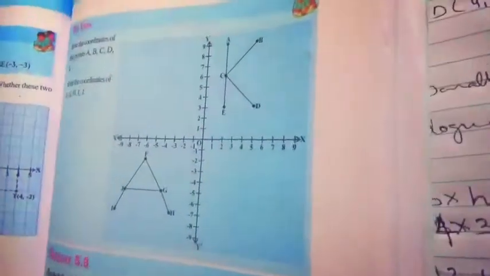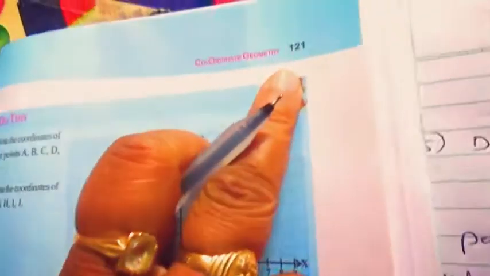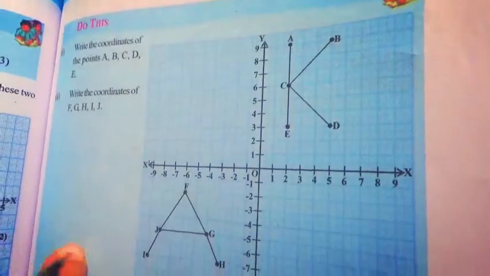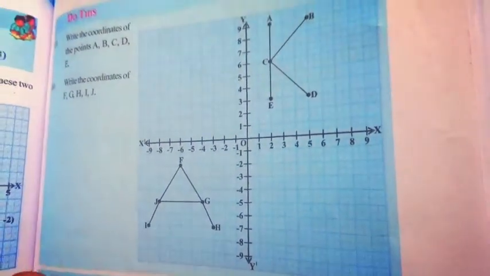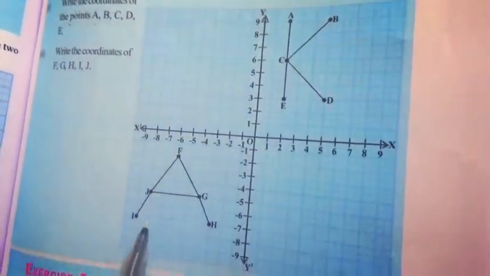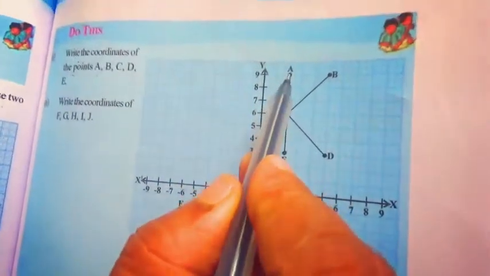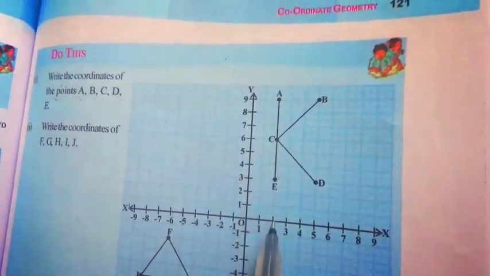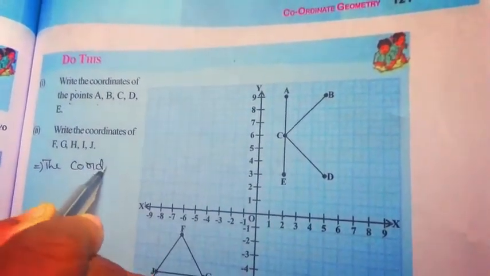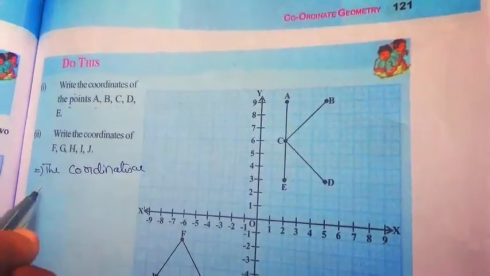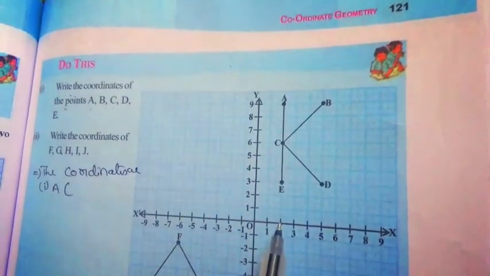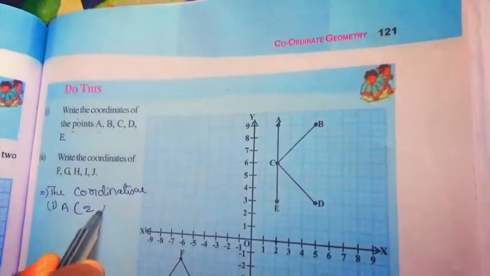After finishing example 9, we do this on the next page, page number 121. You can write these answers here, no need to write in the notes. Write the coordinates of the points A, B, C, D. Where is A? On the x-axis it is 2, so A is (2, 9).